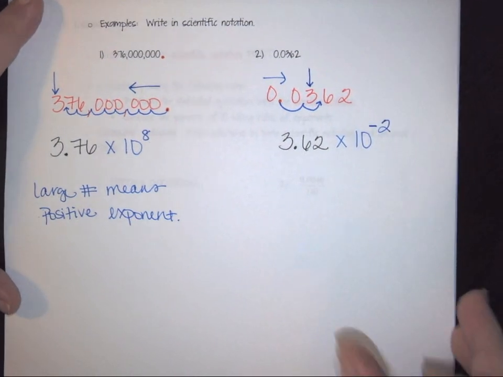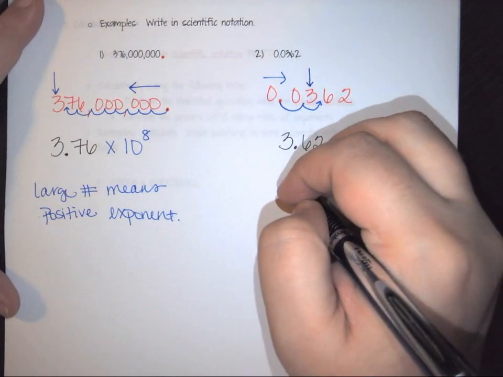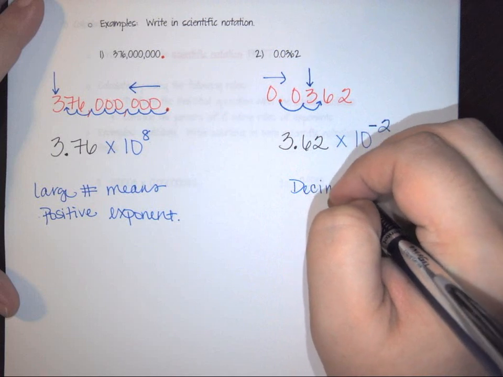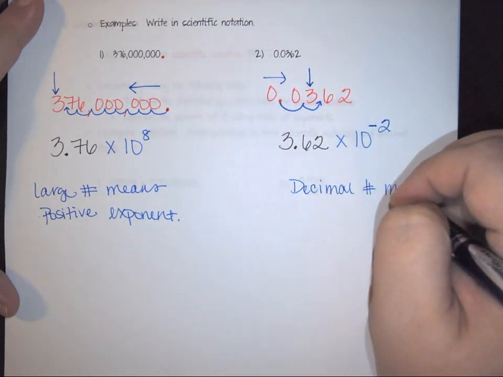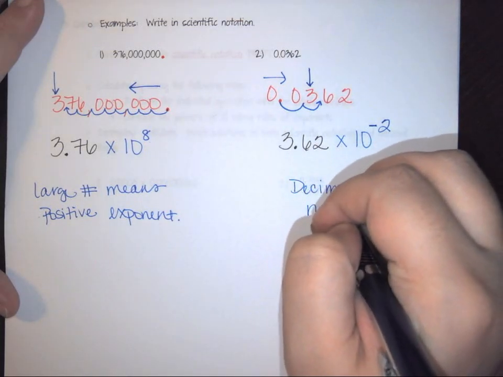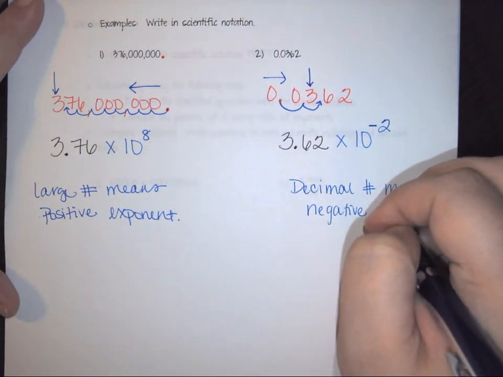Okay. So here, what we need to remember is that if you have a decimal, then that means you have a negative exponent.